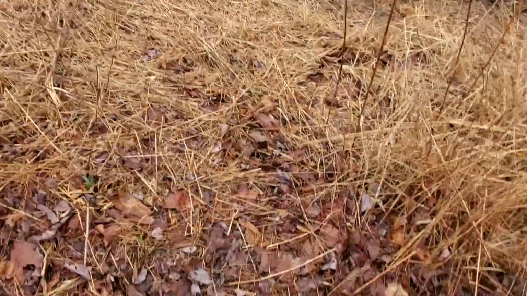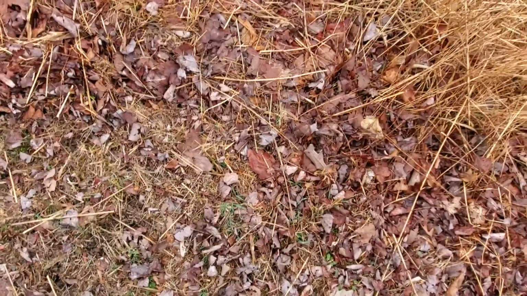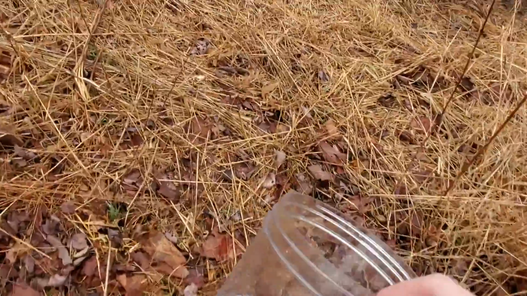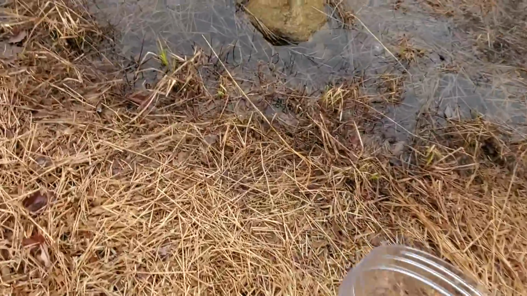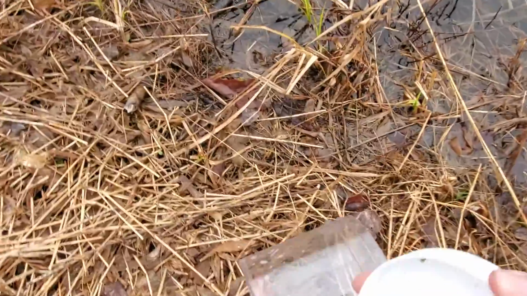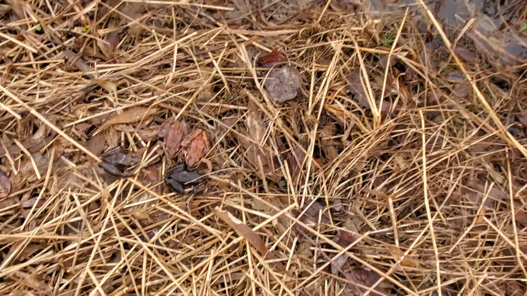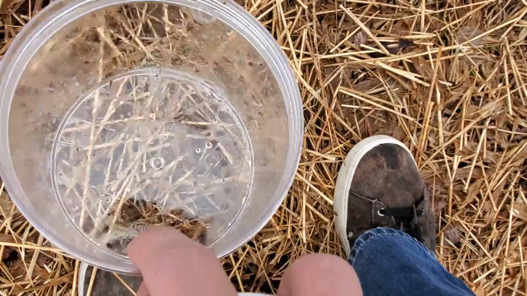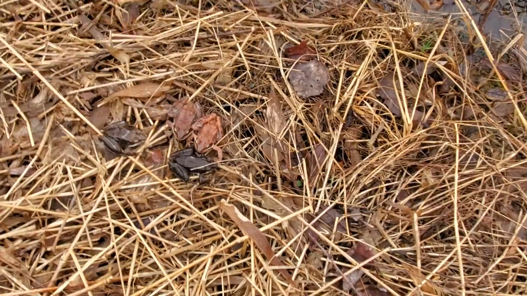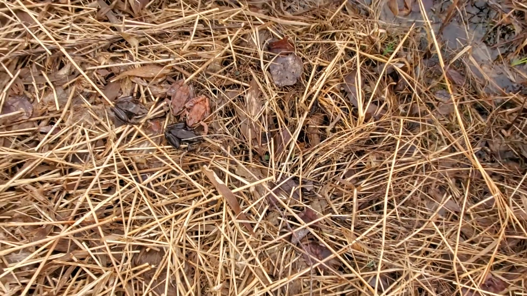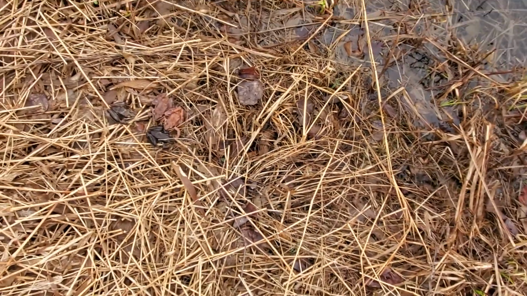So let me just open up my container. We're going to let these guys go. We're going to get over to the edge of the water and just gently dump them out. Alright, guys. See y'all later. Ooh, they really made a defensive secretion. You'll be okay. Go on. Bye-bye. Have a nice life.